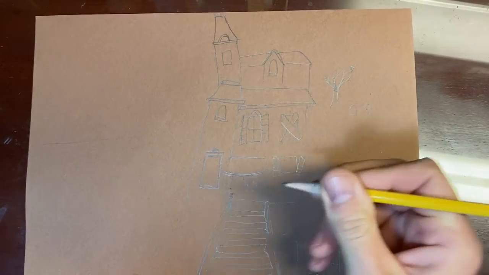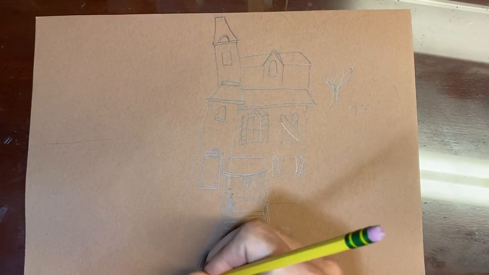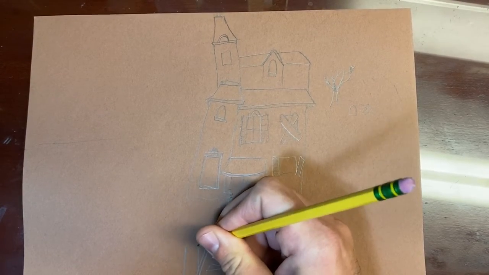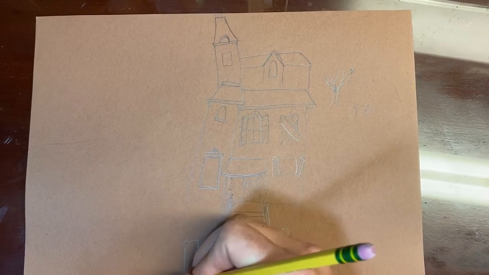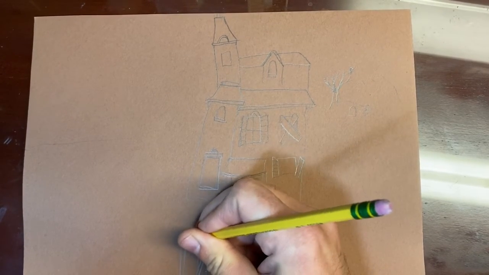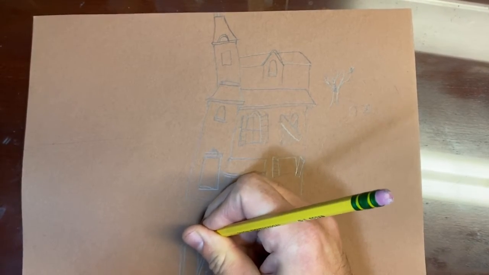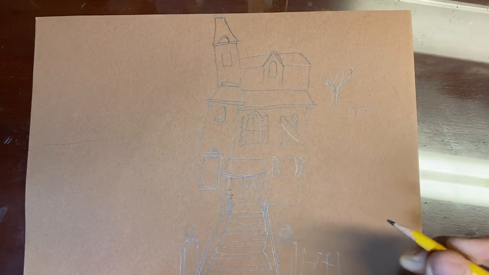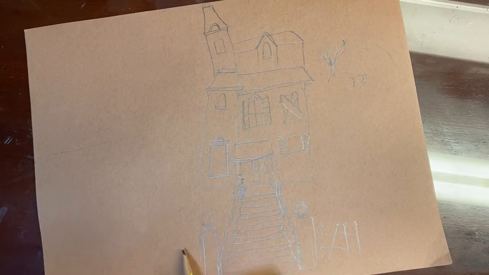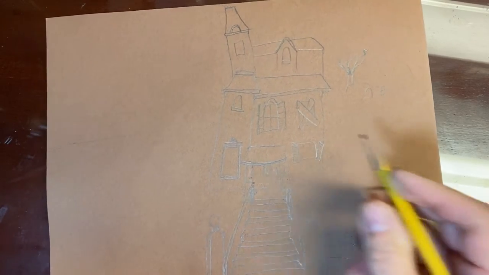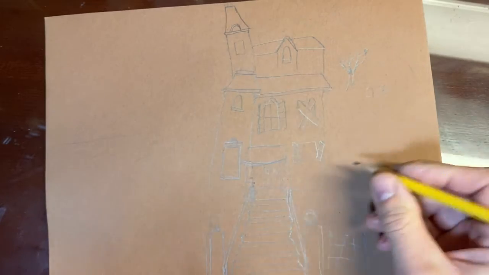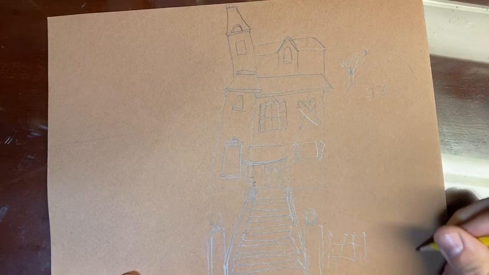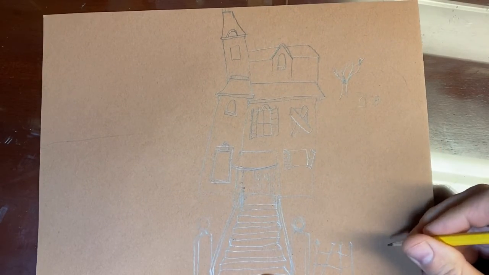I might as well put another column on this side to balance it out. I can continue my gate coming off over there. You could have a sign in the front, a mailbox with your name on it.